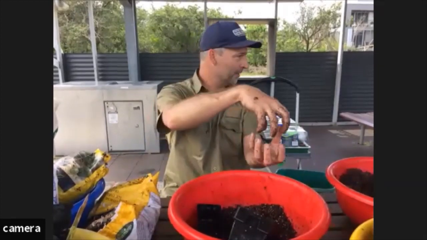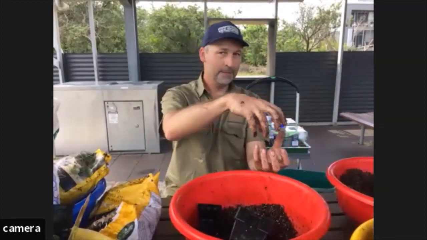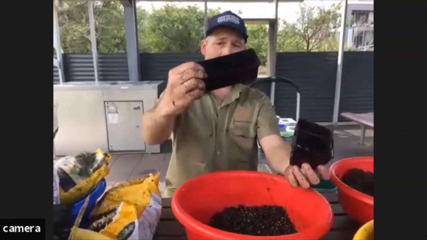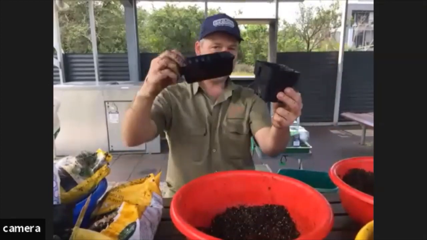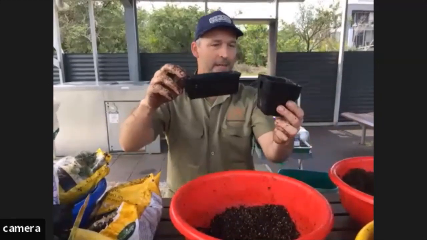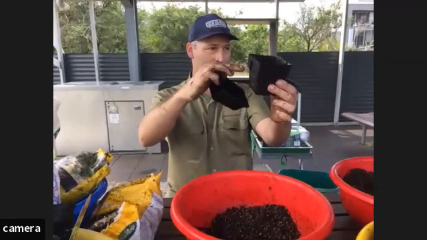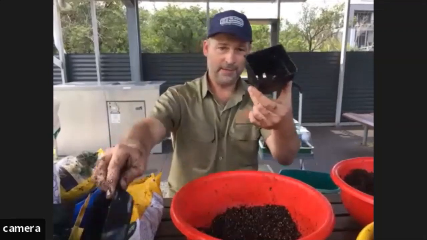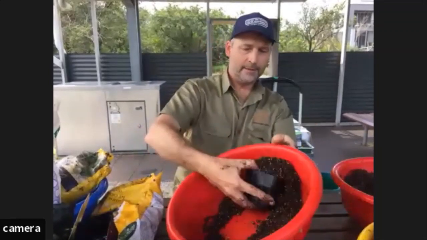Basically anything that will hold a little pocket of soil you could use for seed raising. But we'll use one of these. So you can get these or these. What's the benefit of this one against this one? The depth, yeah. So this one will allow the roots to grow down more, whereas these ones, the roots are a bit more limited. So I prefer to use these guys.